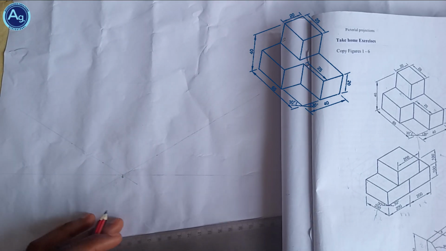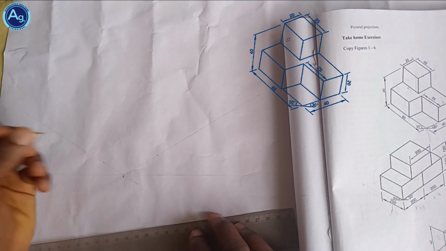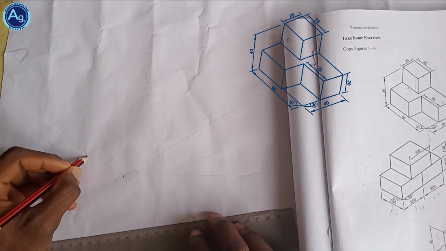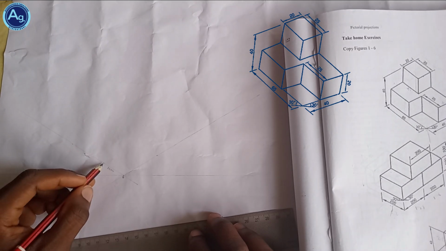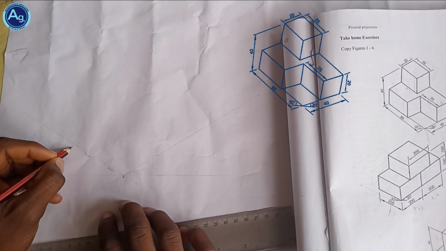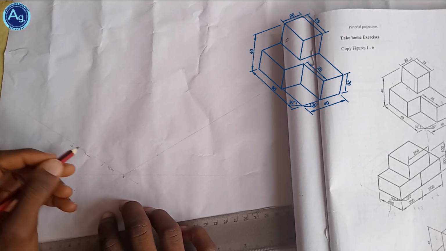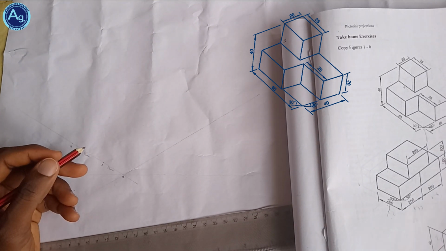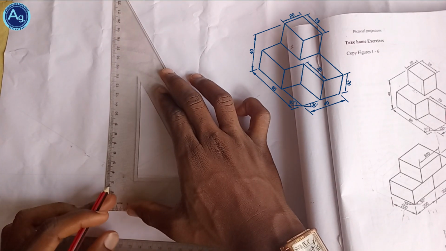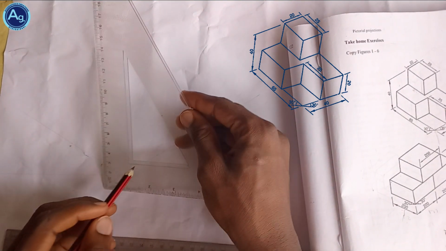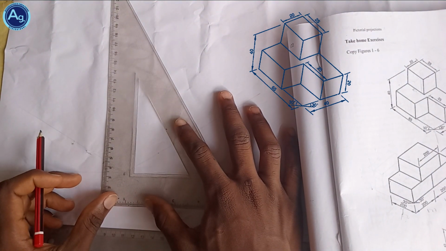So let's start from there. We're going to be drawing a vertical distance on this particular part. So we have here to be 40 millimeter, and we have here to be 25 millimeter. Let's label this place as A and this place as B. From this B, we're going to draw in a vertical distance. So you place your set square on B and ensure that this space is also inclined on this horizontal distance. Gently place it there.